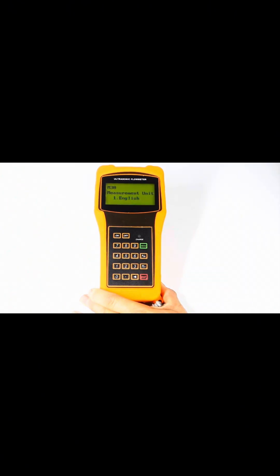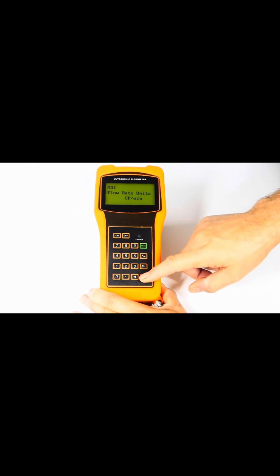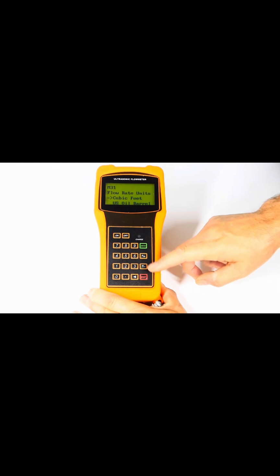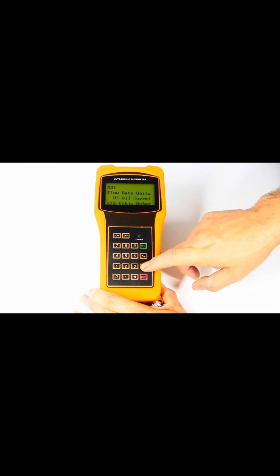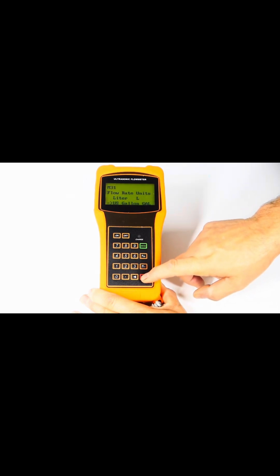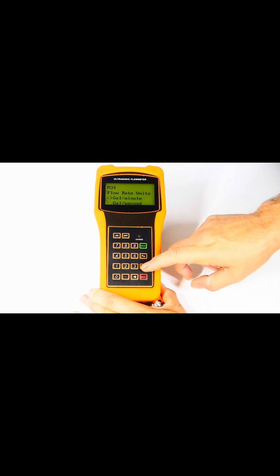Now I could hit the menu button and then 31 to go to the next menu item, but I'm going to use the down arrow key. Here it's set up for cubic feet per minute, and I'm going to change it again by hitting the Enter key to US gallons. I then need to select a unit of time, so I'm going to set it for gallons per minute. Now the flow rate units have been selected.